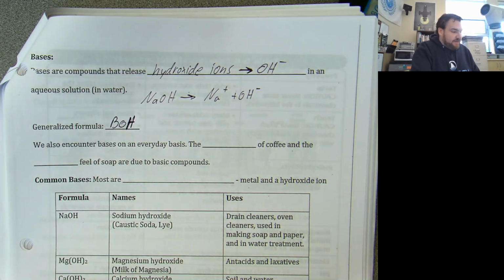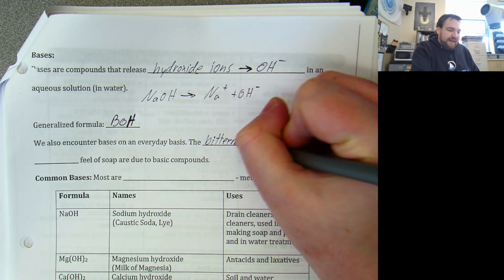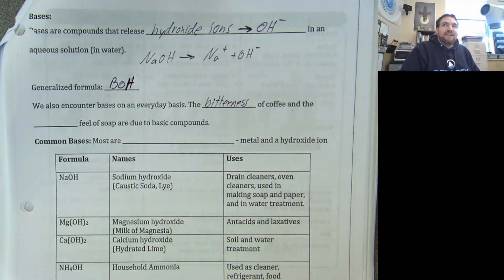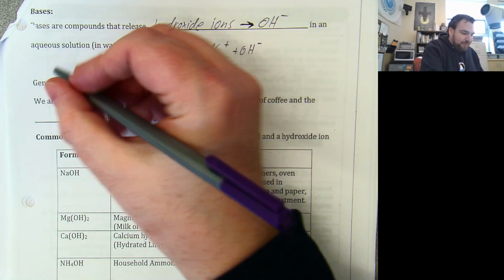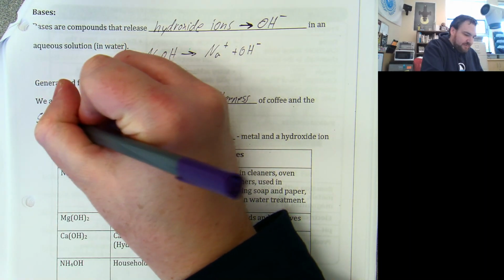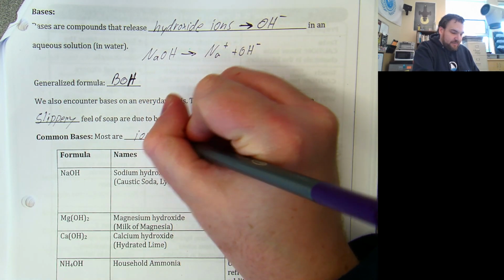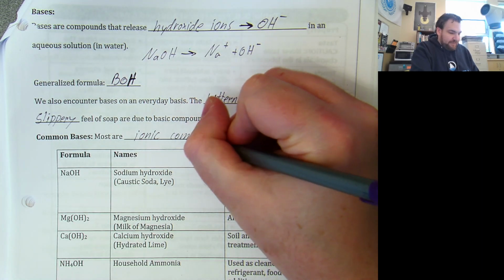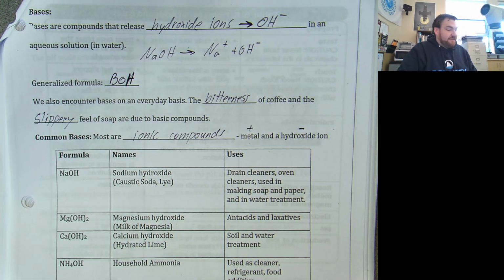We encounter bases every day. Coffee is a complicated one because coffee does have an acidic property, but it also has a basic property, and the basic property of coffee is what dominates the flavor. So the bitterness of coffee, the slipperiness of soap, or the slippery feel of soap, are due to basic compounds that are present there. Most of them, again, are ionic, made up of positive metal and the negative hydroxide ions.